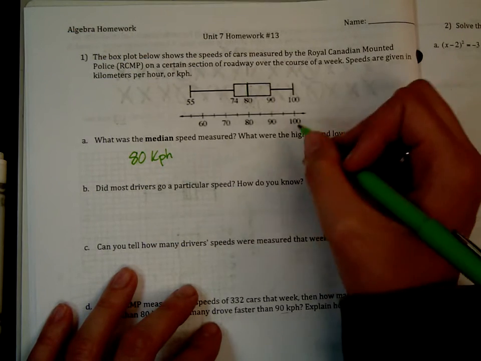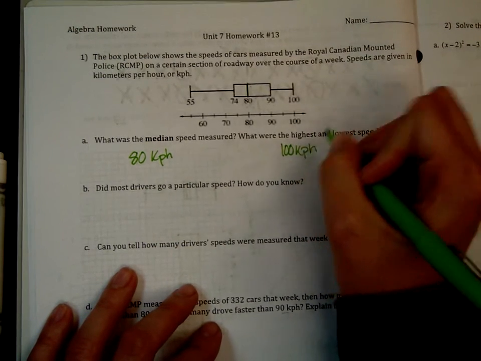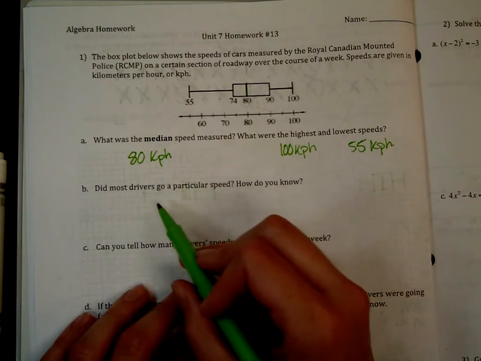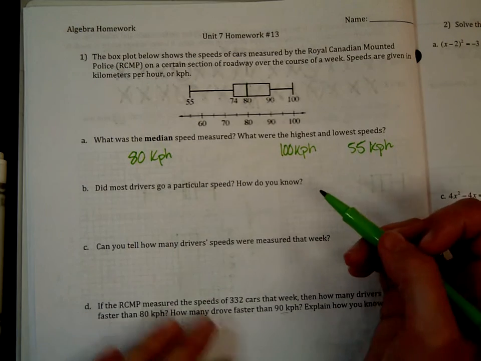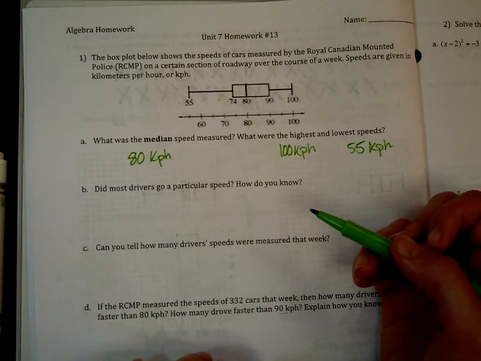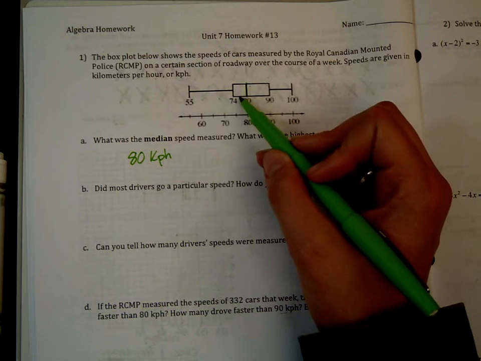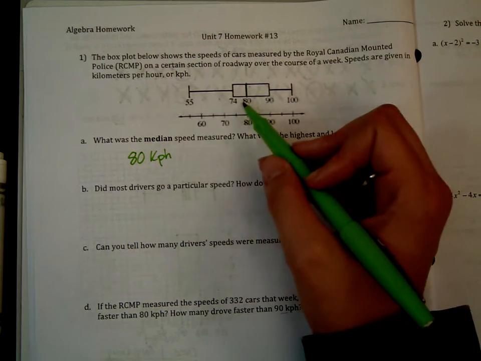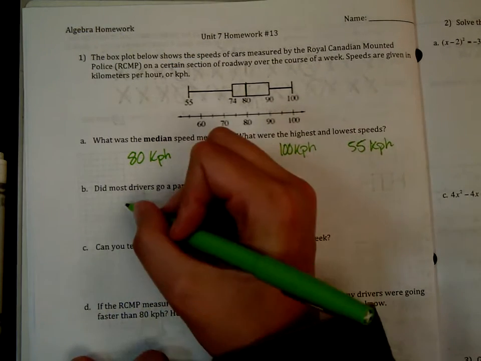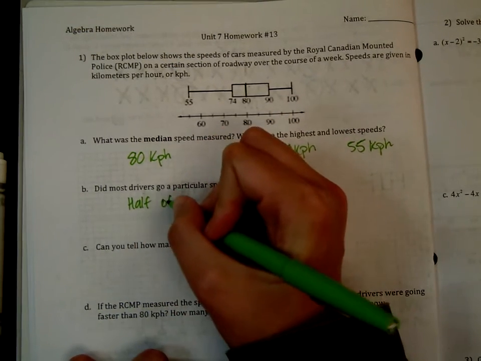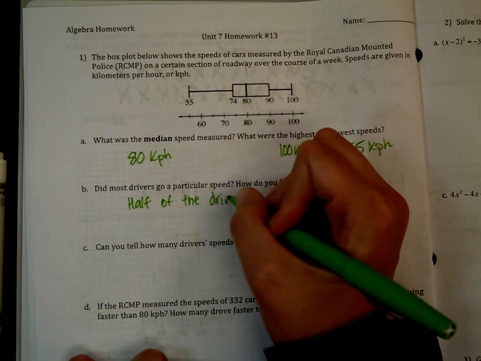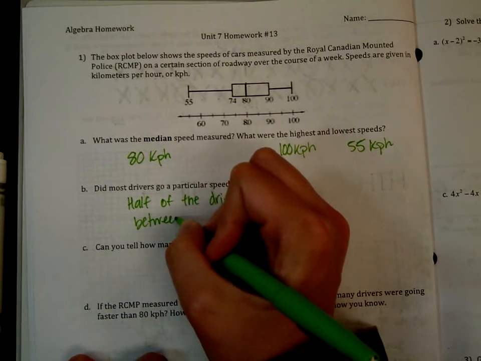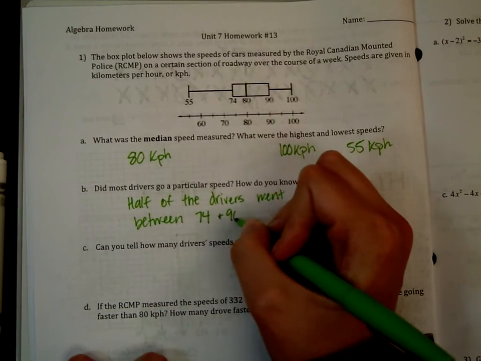The highest and lowest were 100 kilometers per hour, and 55 was the lowest. Did most drivers go a particular speed? How do you know? So I know that 1/4 of the drivers went between 74 and 80 kilometers per hour, and half of the drivers went between 74 and 90. So half of the drivers went between 74 and 90 kilometers per hour.